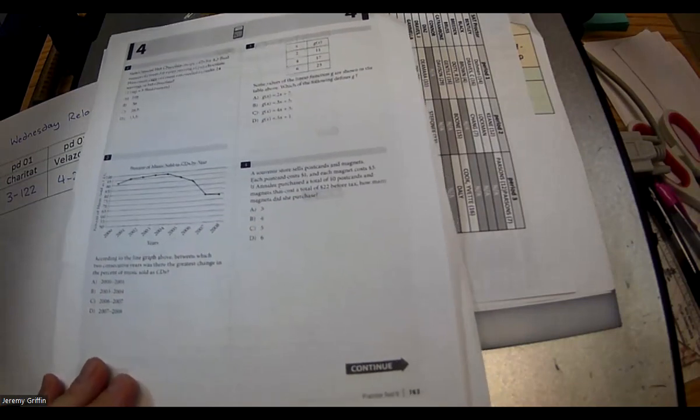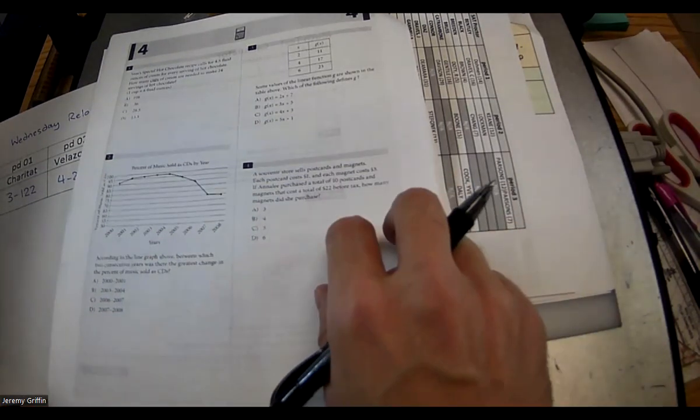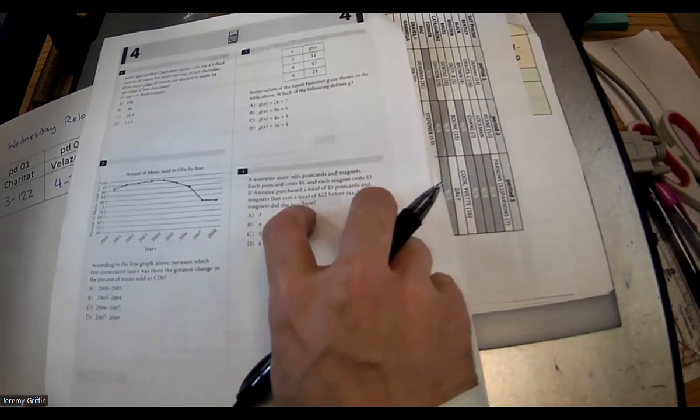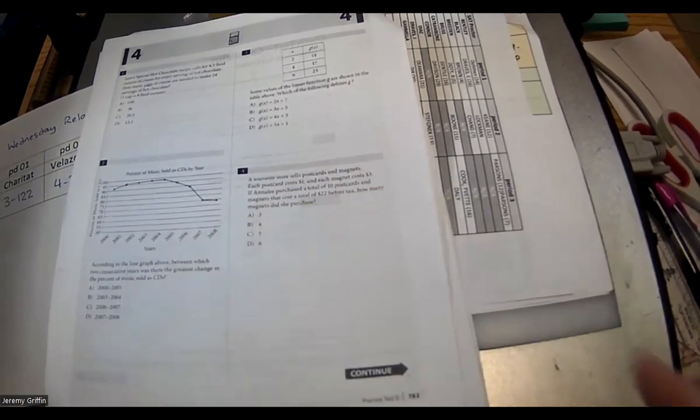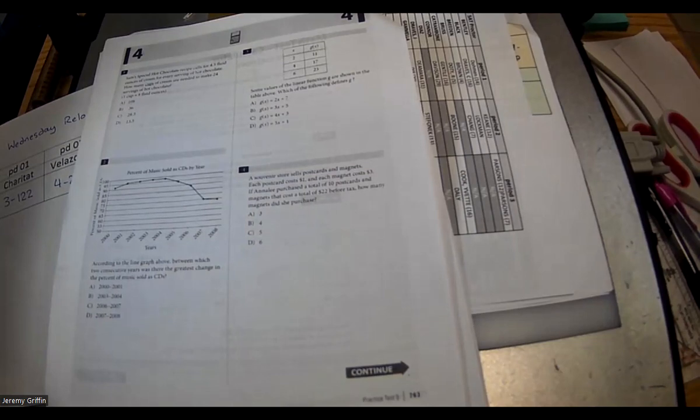Number 4, a souvenir store sells postcards and magnets. Each postcard costs $1. Each magnet costs $3. Annalee purchased a total of 10 postcards and magnets, which cost a total of $22. How many magnets did she purchase? I think this is worded kind of funny because, wait, is it 10 postcards? No, it's 10 total items. That's what they're trying to say.